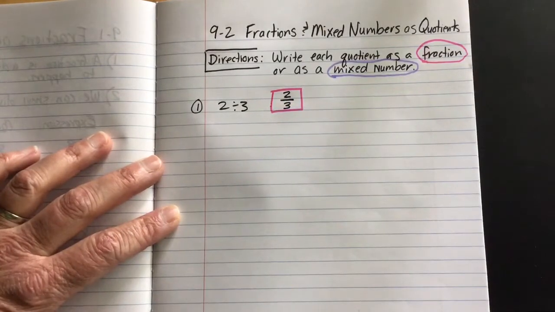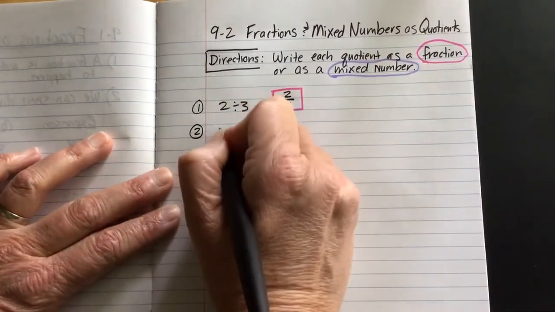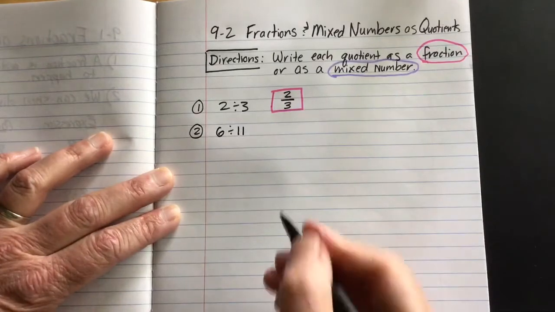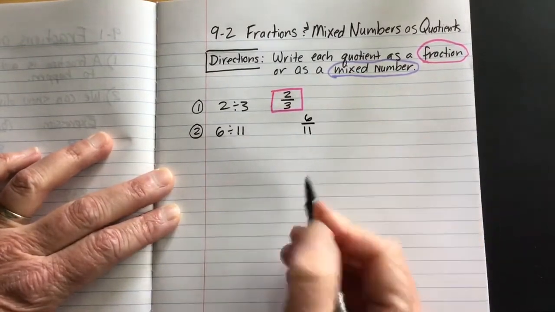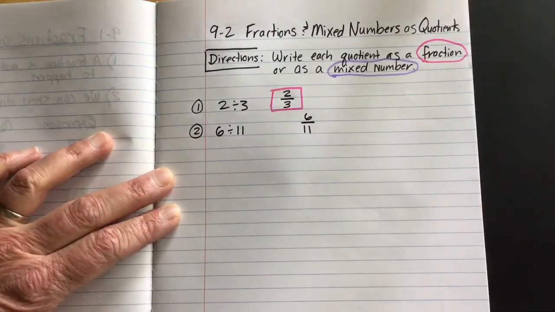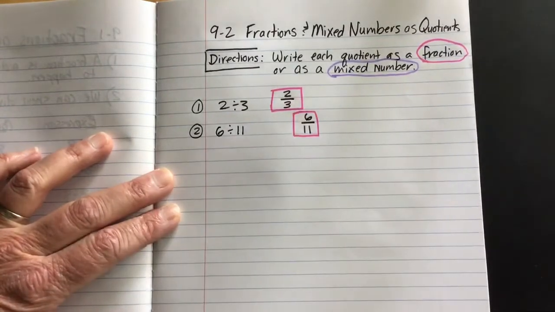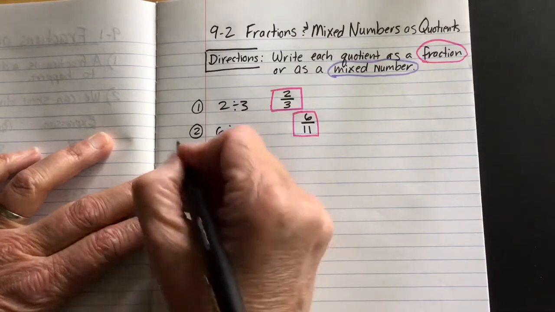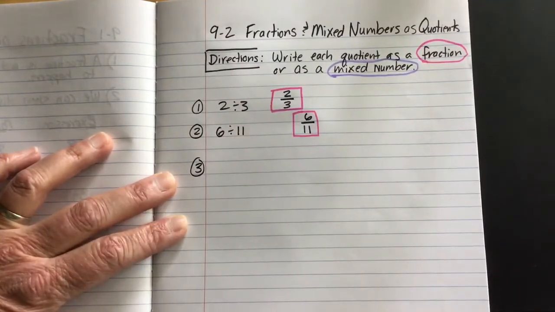Let's check out another one. Number 2. 6 divided by 11. Well, let's write it as a fraction and see what we get. 6 divided by 11. Numerator smaller than my denominator. That's a regular fraction. That is my solution. Cool. Okay, so that means we must be having mixed numbers next. You're right, we are. Those problems look like this.